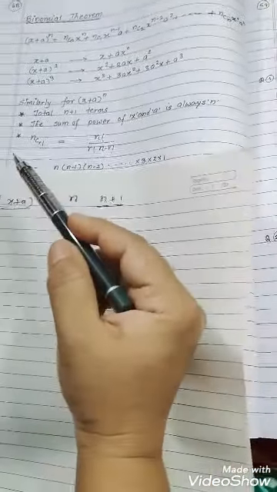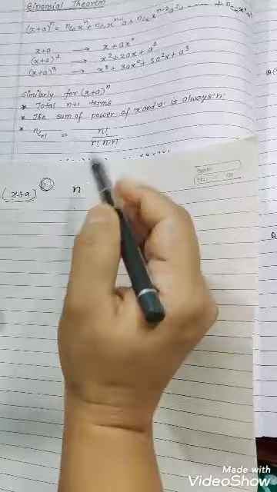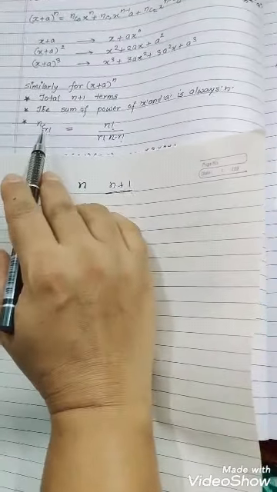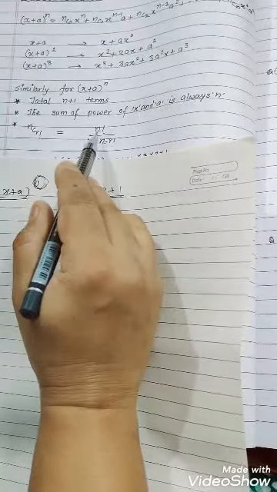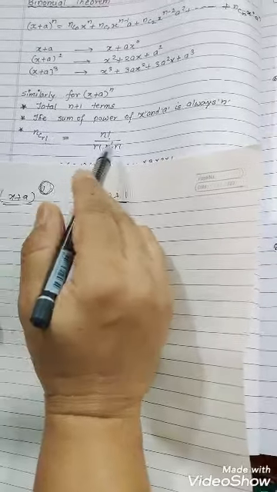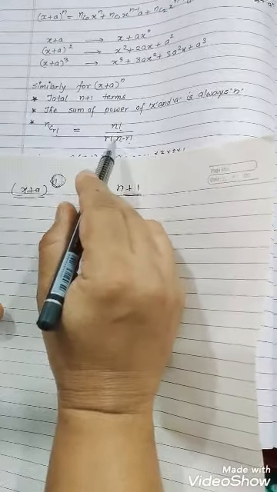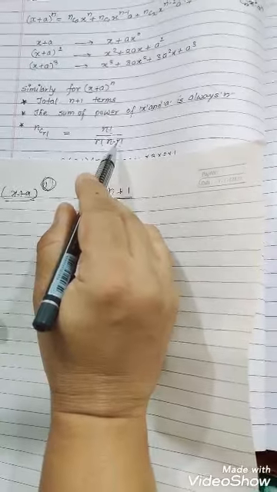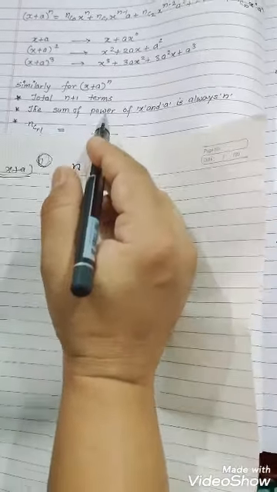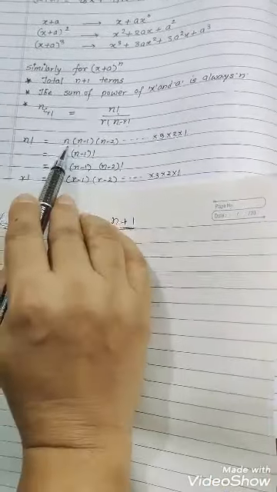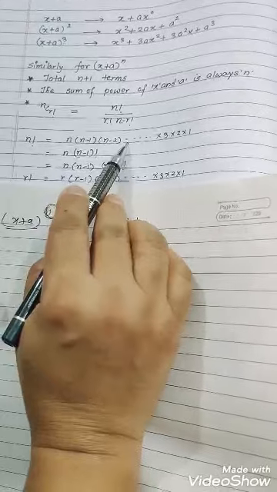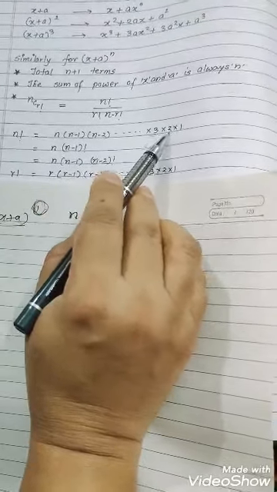What is nC0, nC1? What is the meaning of this? This is from permutations and combinations, one chapter in maths. So from that part it is nCr. nCr means factorial n upon factorial r times factorial n minus r. What is the meaning of factorial n? Factorial n is n multiplied by n minus 1, n minus 2, and so on down to 3, 2, 1.